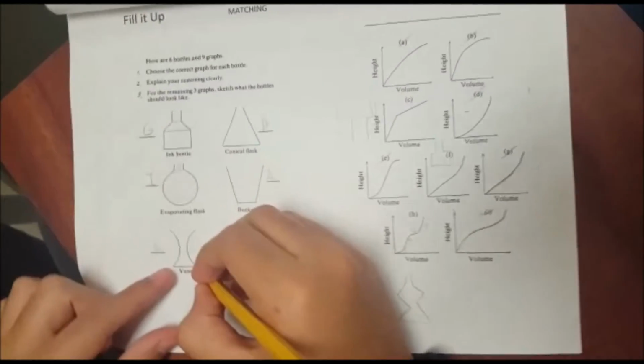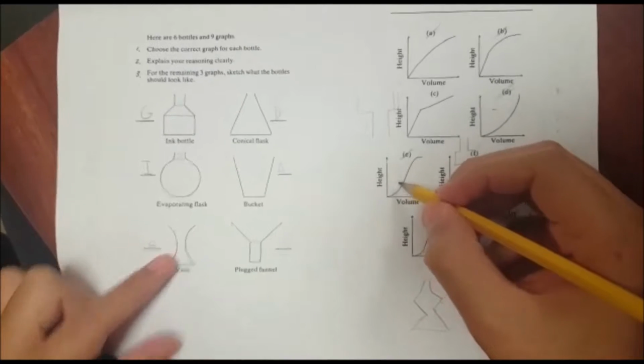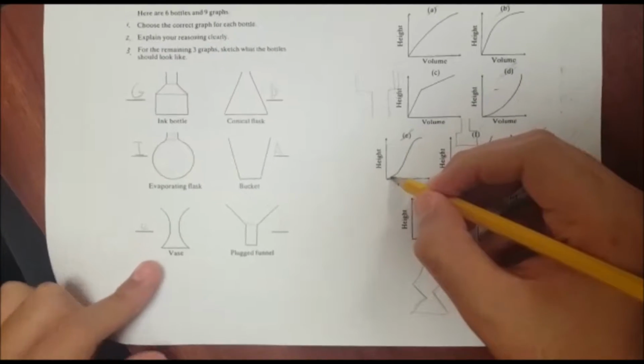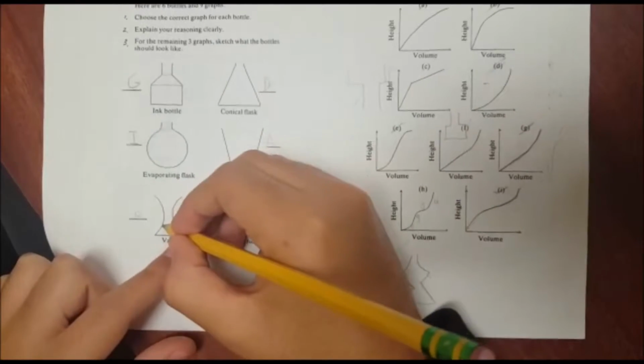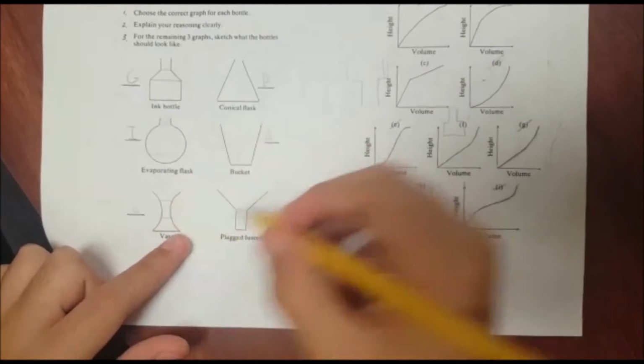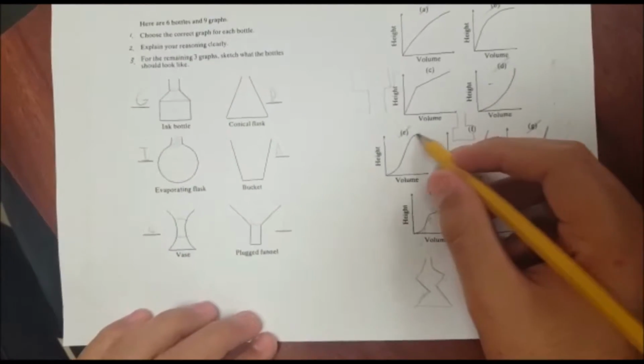Now for our vase, it will start off going quick. We start from here and we start going here. No, slowly. It starts going slowly like this, but then it goes quick from around this area right here. But as we start expanding the volume, we start going slower, so that will eventually give us our flat line right here.